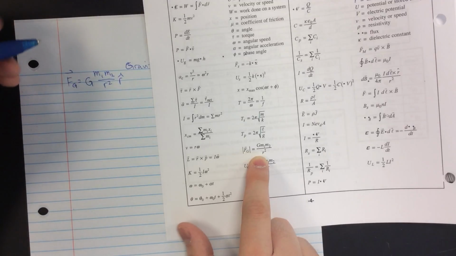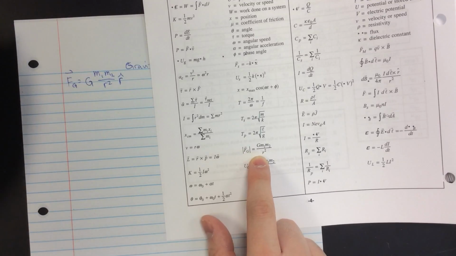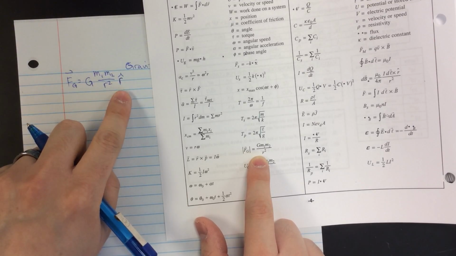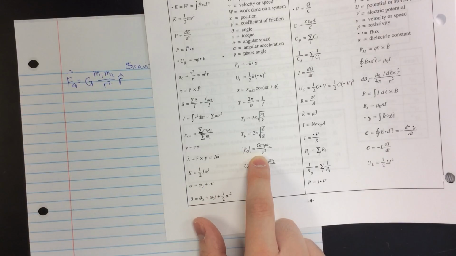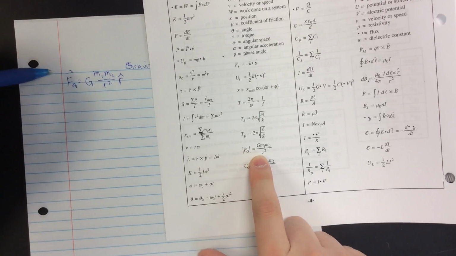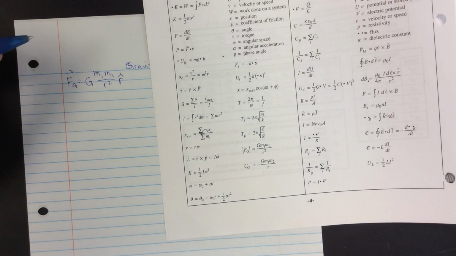So they don't exactly write it in vector notation, but understand that that r hat is just to represent the direction of your force, force of gravity, which means you gotta make sure that when you're trying to calculate the force of gravity, you break it down into its components when you need to. Okay, x component, y component, that kind of thing.